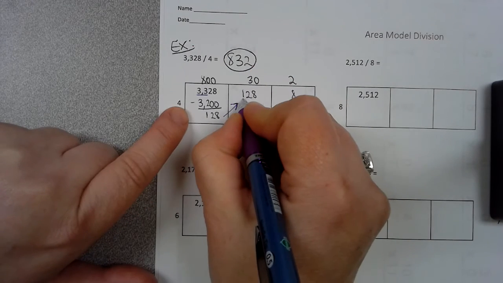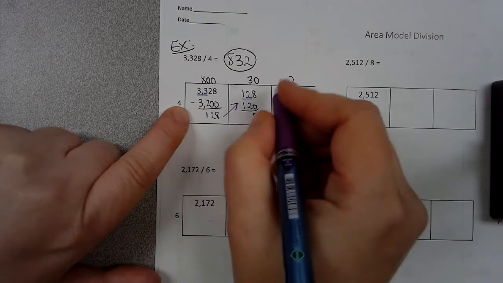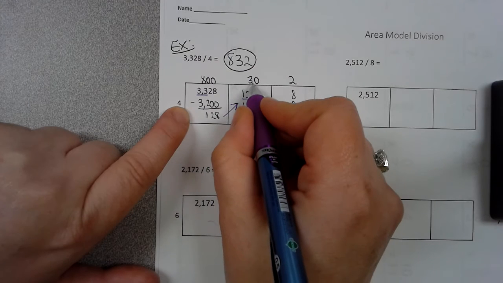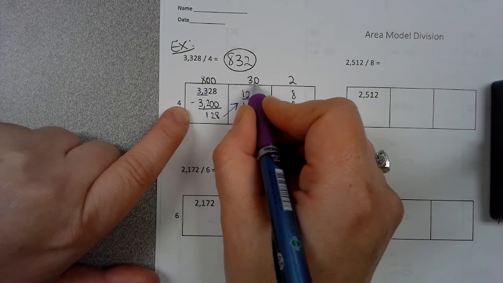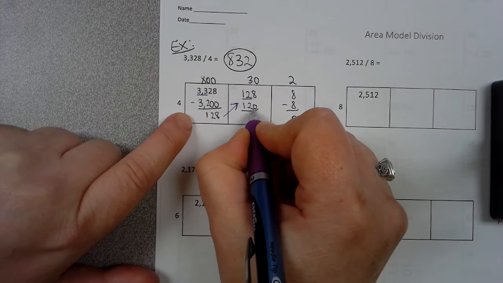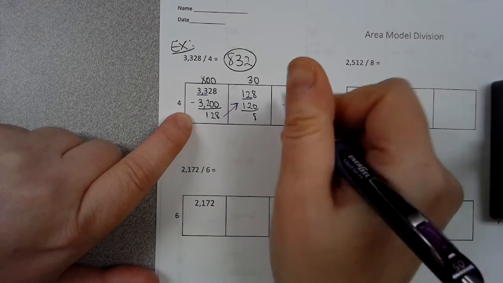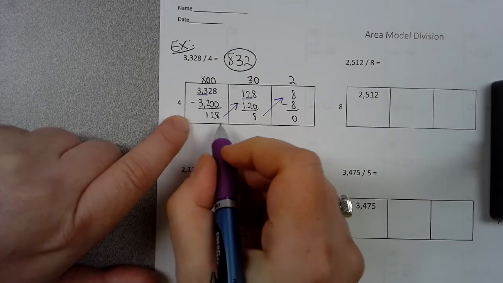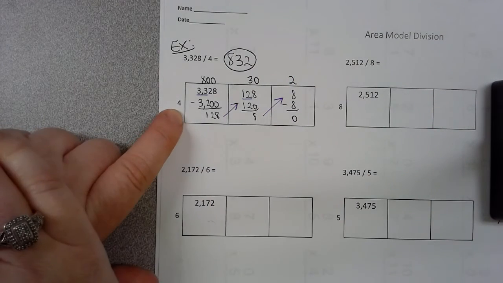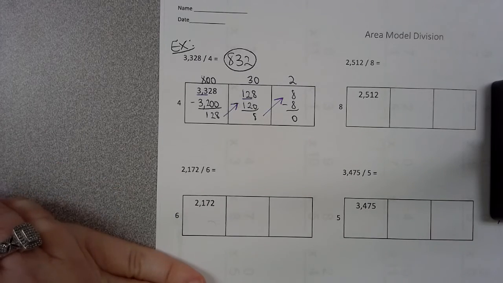So now I'm going to ask myself, how many times will 4 go into 12 without going over? 3 times. And since this is the tens place, it's not just 3, it's 30. So 30 times 4 is 120. If I subtract 120 from 128, I get 8. Now, how many times will 4 go into 8? 2 times. And that's it.